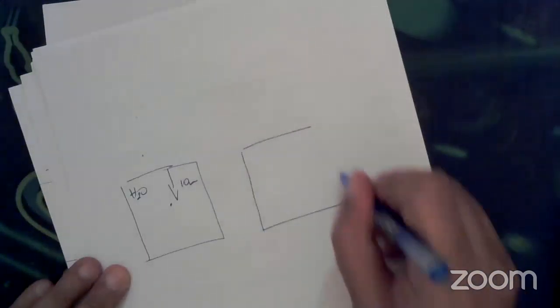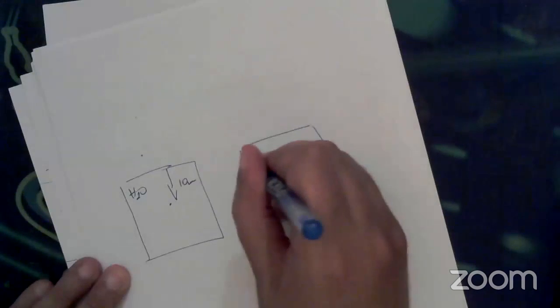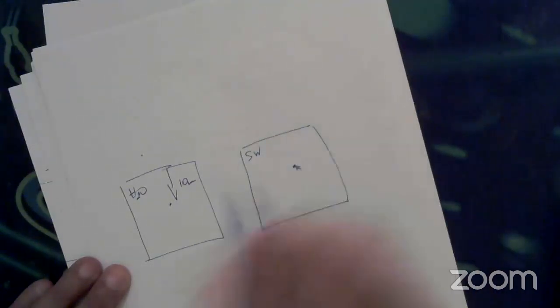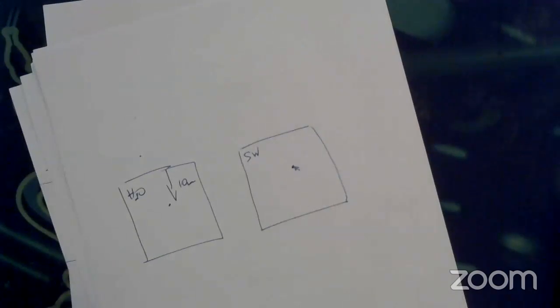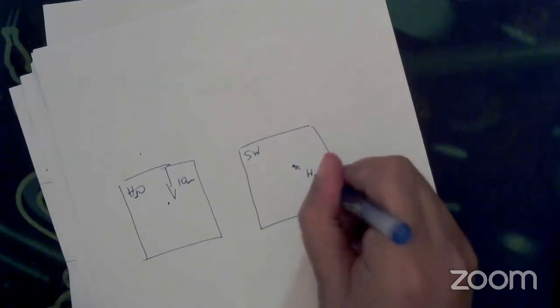Now, I want to compare this to those in solid water. This is solid water. But this small voxel or medium has to be water, H2O.